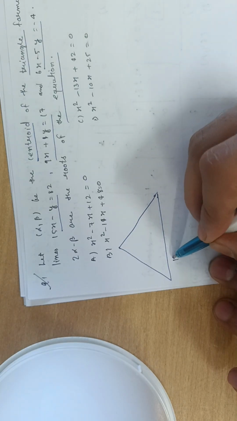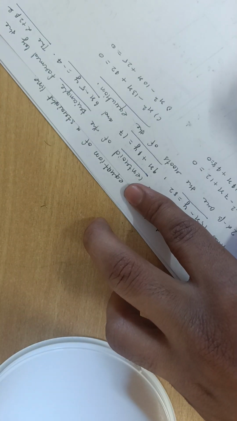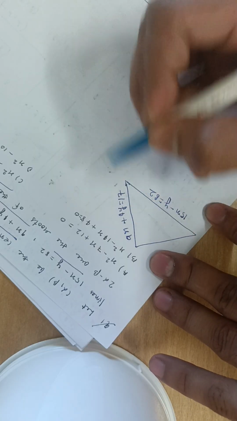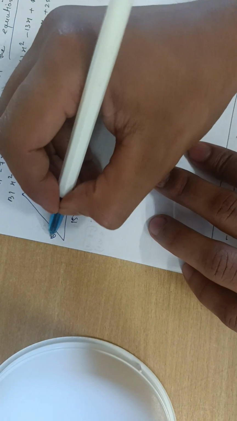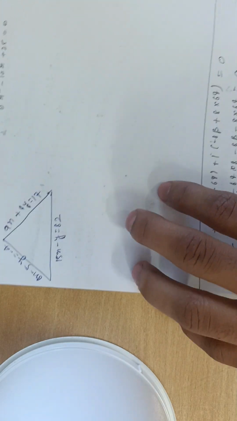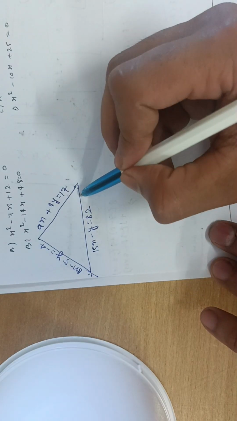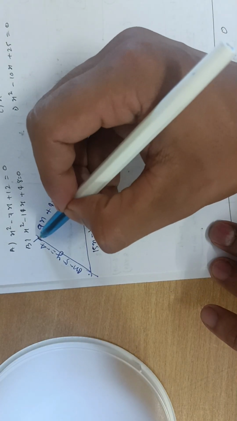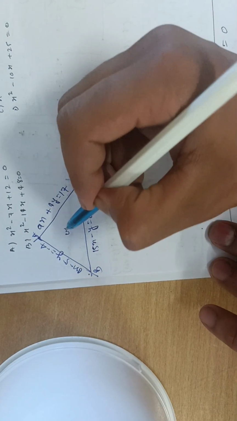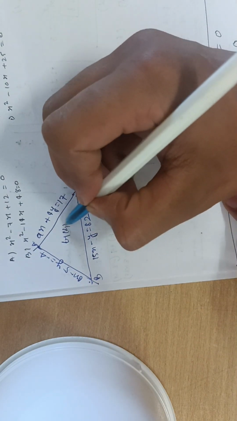In this question, we are given the equations of three lines, and by the intersection of these lines the three points A, B, C are found, and we have to determine the centroid of this triangle, which is alpha comma beta.